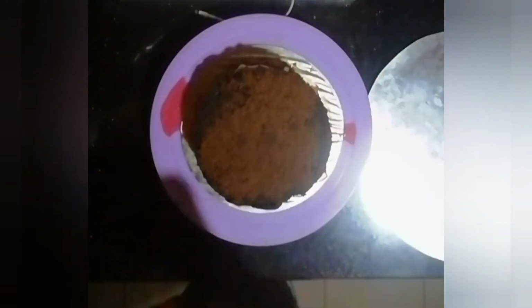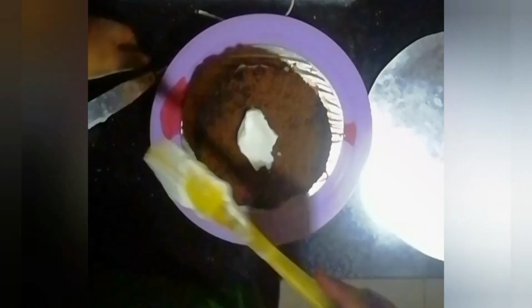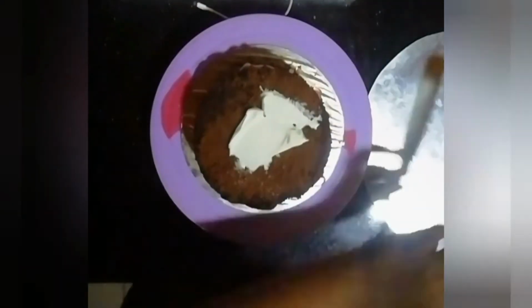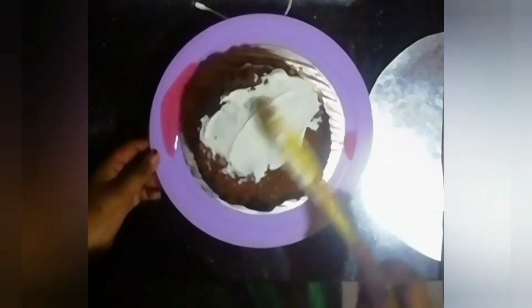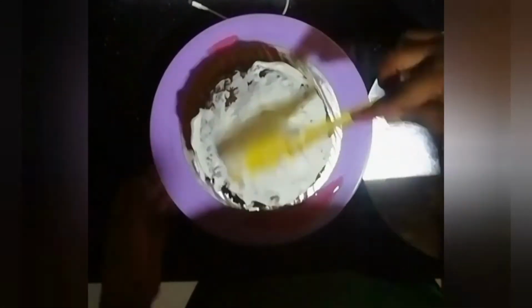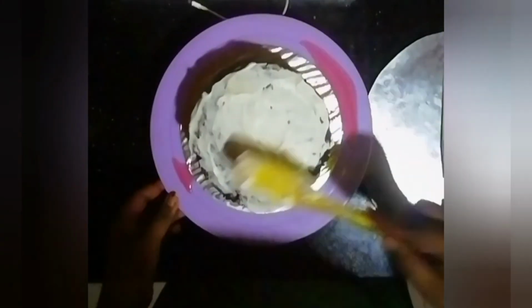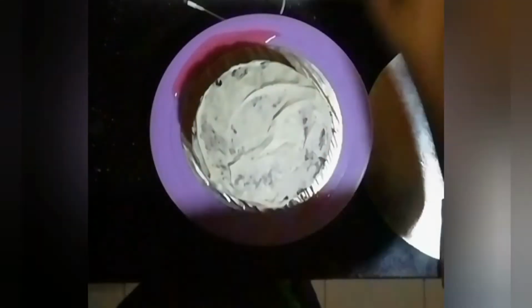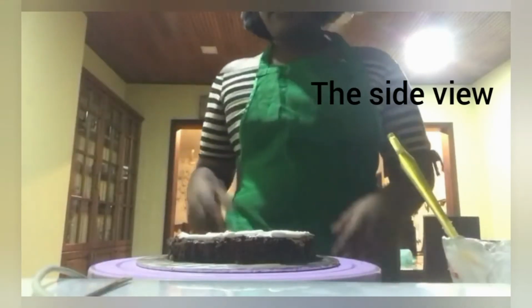So then we're gonna add our third layer. Just level it up with your fingers, that's totally fine. Just wash your fingers and level it up. Now we're gonna add some more whipping cream, the remaining ones on top, and we're gonna create the crumb coat of ours. So it looks really nice. So we'll meet you with the crumb coat.